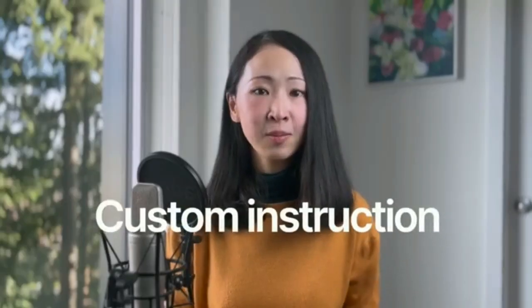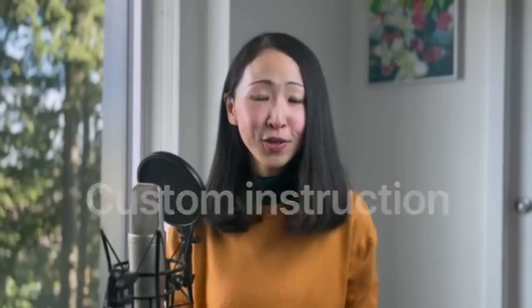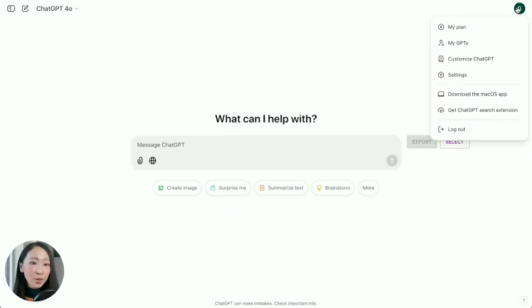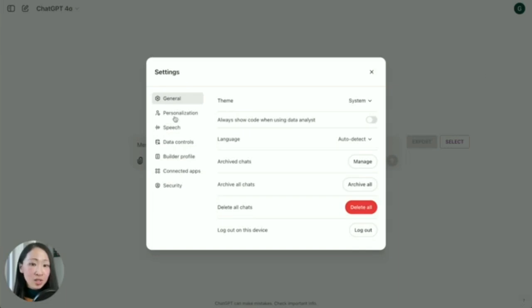The next is custom instruction. This is a must-use feature of ChatGPT, so you can always personalize the response. Unlike memory, which is more temporary, you should use custom instructions whenever you want the response to follow specific guidelines, formatting, and logic. So it is like a permanent preference and style. So you can go to personalization and set your custom instruction.